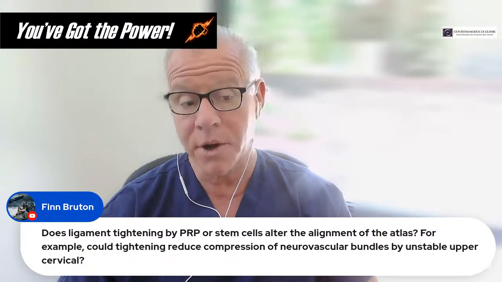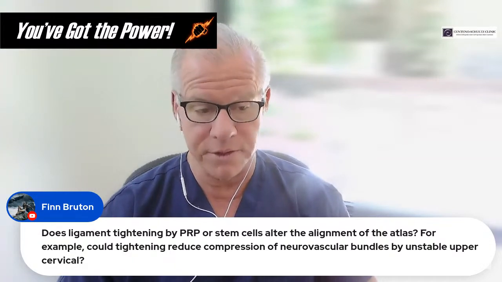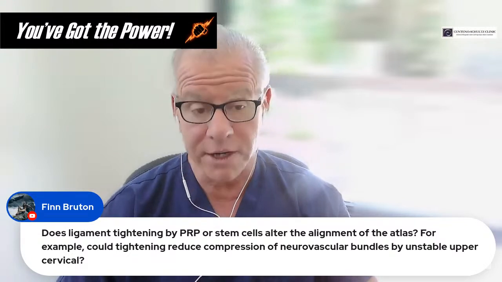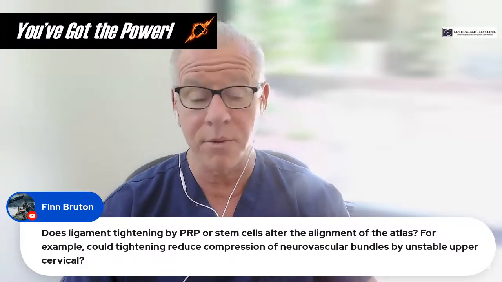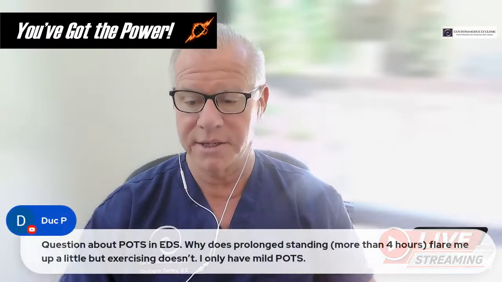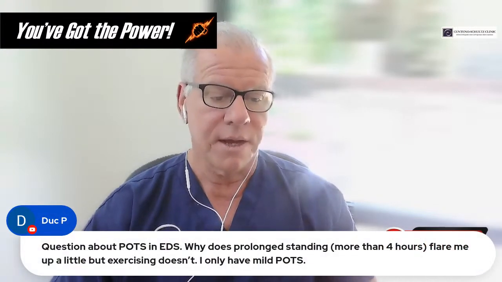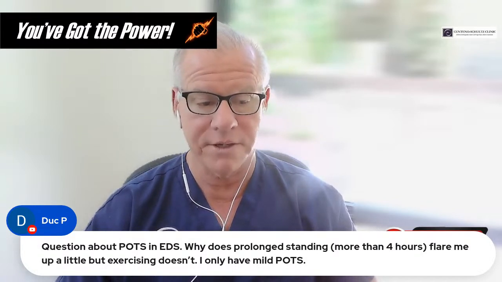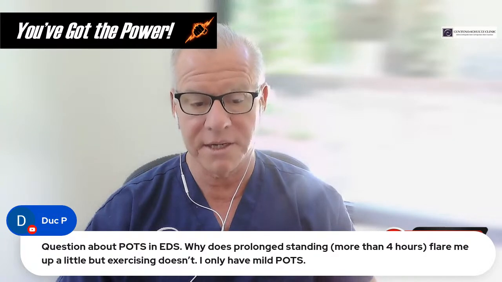And then the separate question, which really doesn't fit with the first one: could tightening of those ligaments reduce compression of neurovascular bundles? That would be the idea behind tightening those things. Duck P, question about POTS and EDS. Why does prolonged standing more than 4 hours flare me up a little bit, but exercising doesn't?